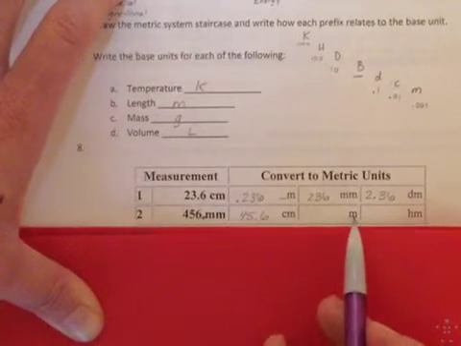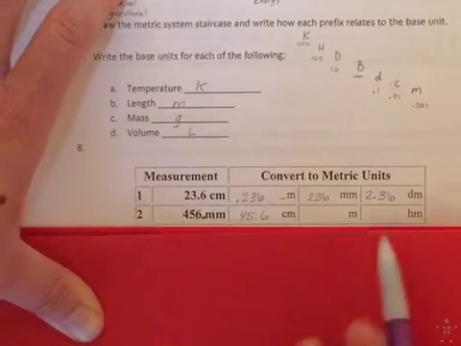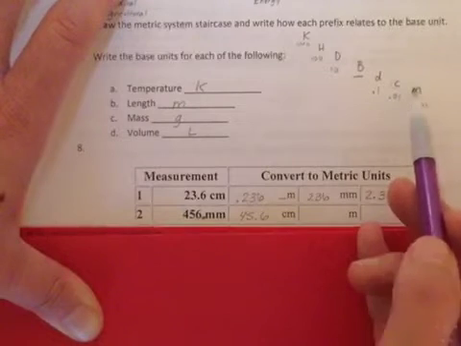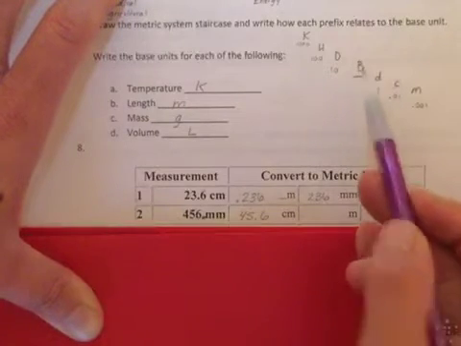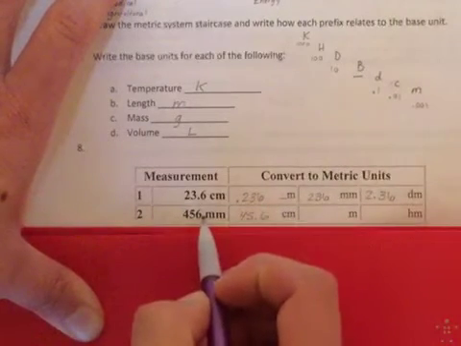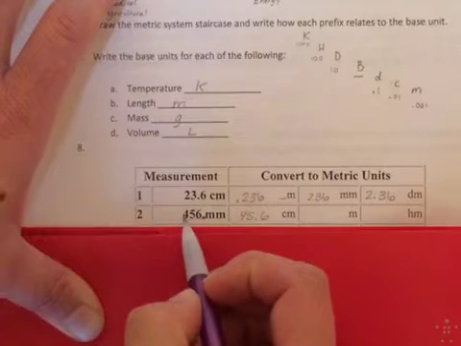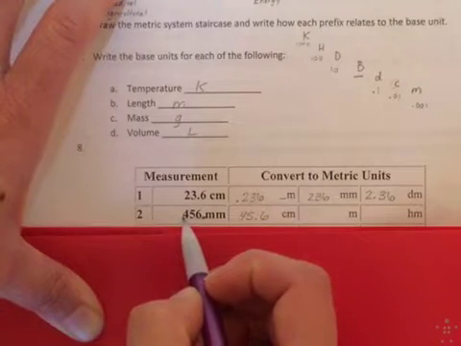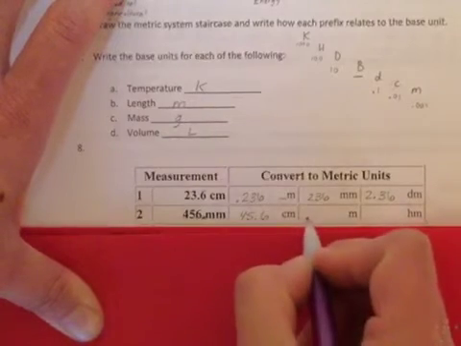Now I'm going to meters, which is the base unit, no prefix again. So I'm going from milli to 1, 2, 3 to the left. So I'm going to take and go 1, 2, 3 to the left, which means my final answer is going to be 0.456.